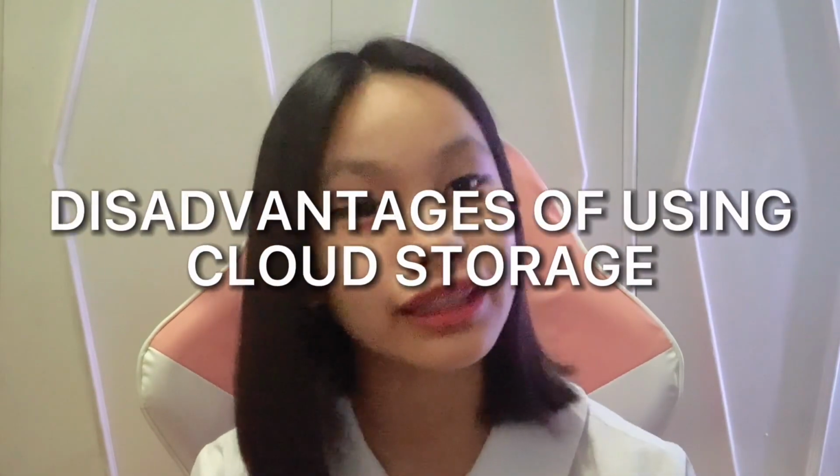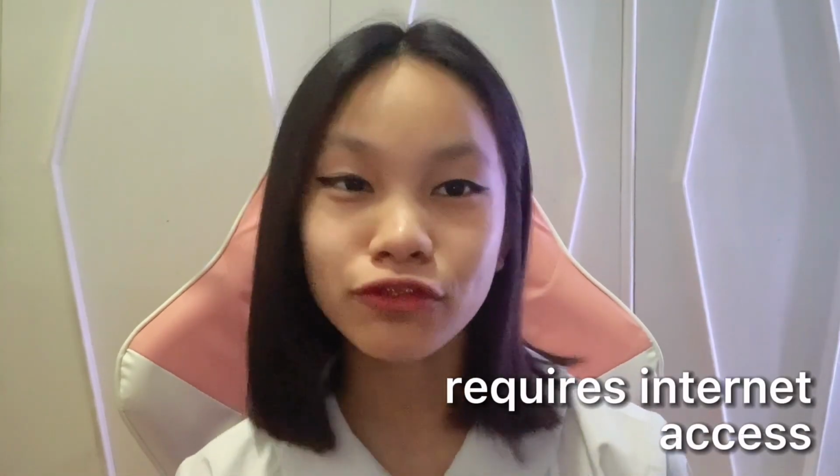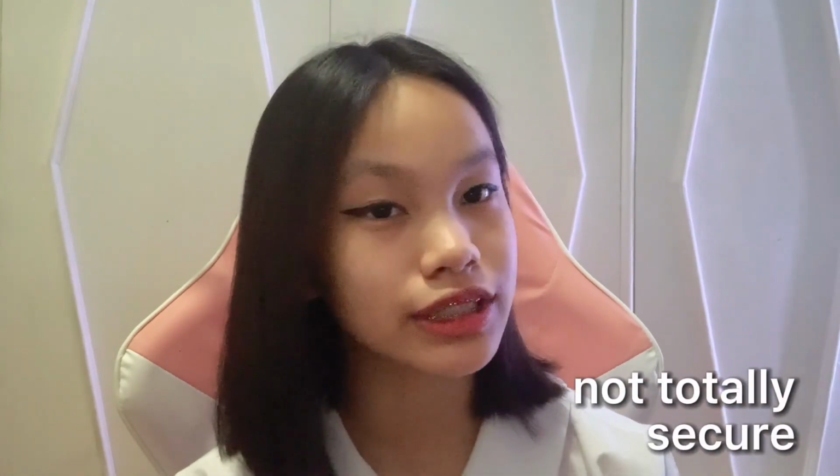Pwede rin yun. Kapag may advantages, of course, may disadvantages. Kaya, ito, mga disadvantages of using cloud storage. Number 1, it requires internet access. Of course, sa internet siya nakastore, kaya you need internet access in order for you to view and store some data. Number 2, it is not totally secure.